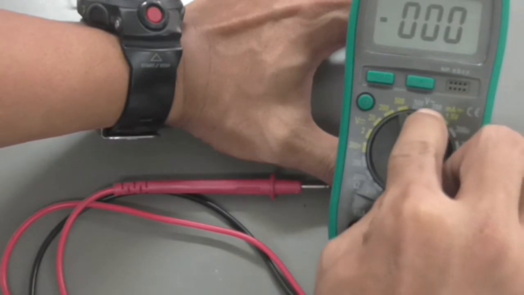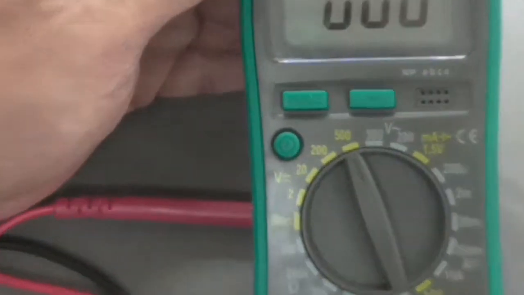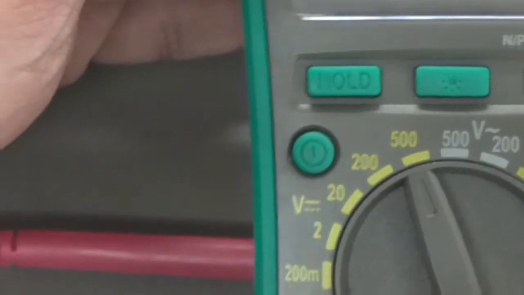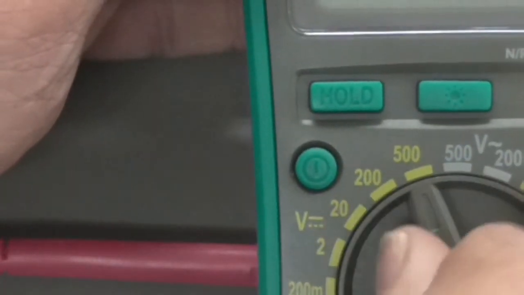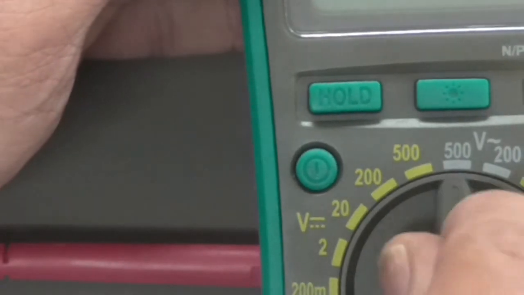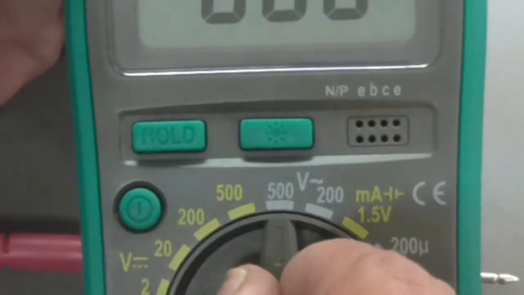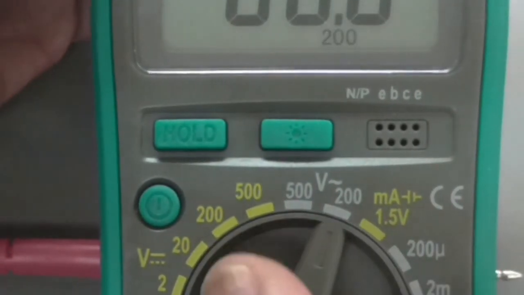As you see, there is one with the color white, which has 500 and 200. These two are measuring our AC, or alternating current, voltages.